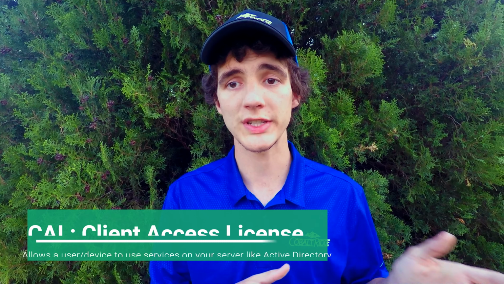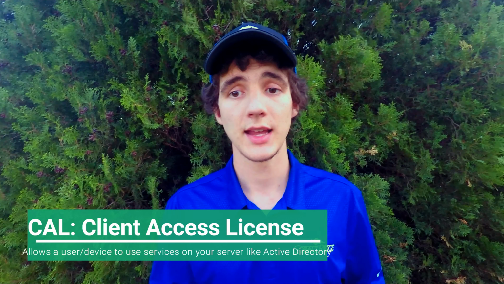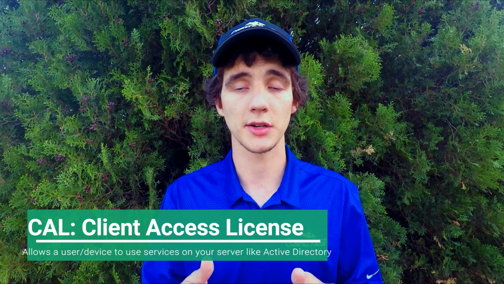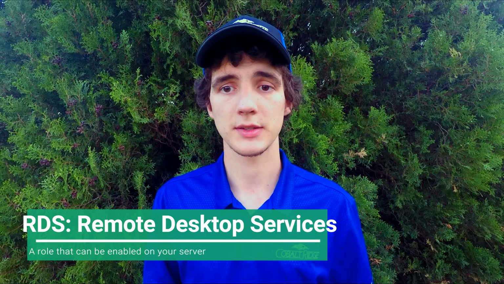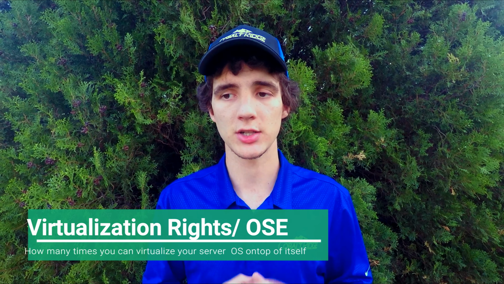So let's start by defining some terms. Number 1, CAL, or C-A-L, means Client Access License. It does exactly what it sounds like. It licenses a user or a client to access services provided by that server. Number 2, RDS means Remote Desktop Services. 3, Virtualization Rights, or Virtual OSEs, can be used interchangeably. OSE stands for Operating System Environment. Both terms refer to your copy of Windows Server 2016 being virtualized on top of itself, running on the same physical box.